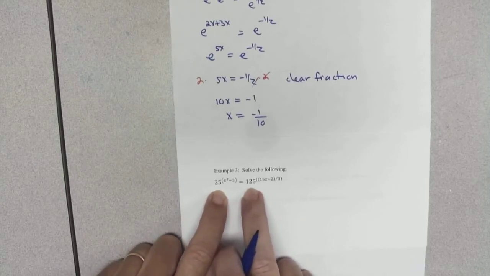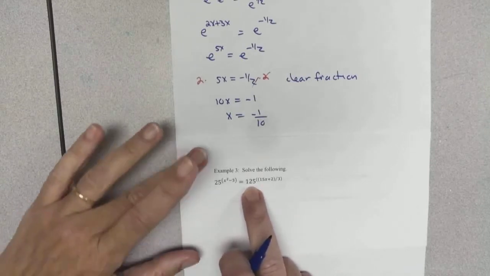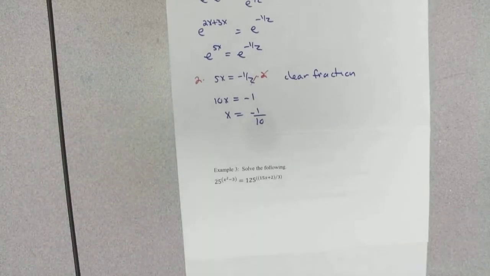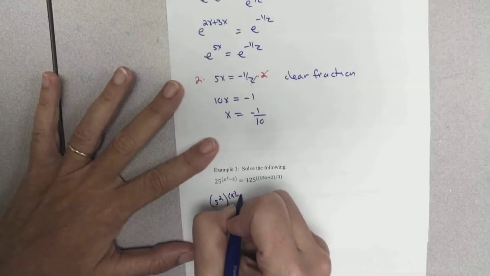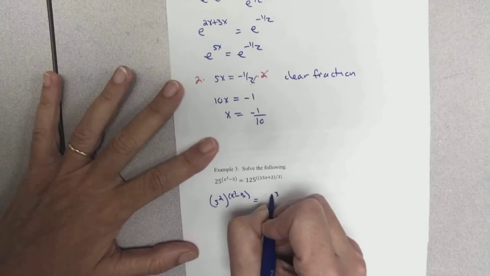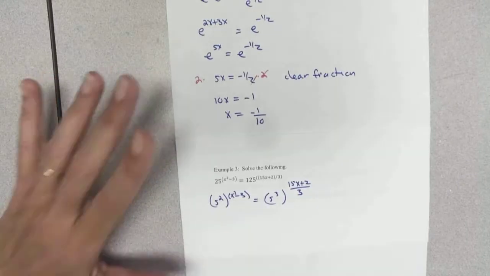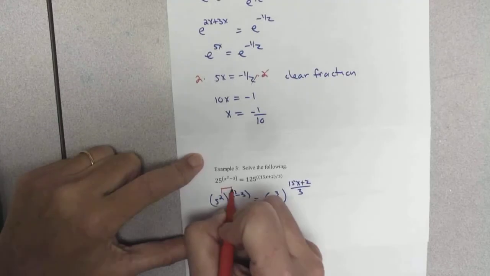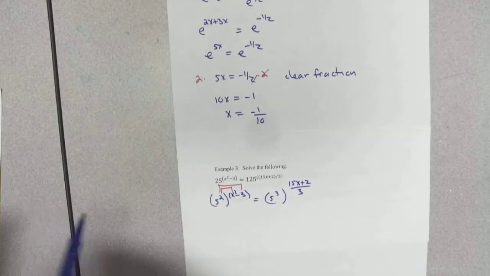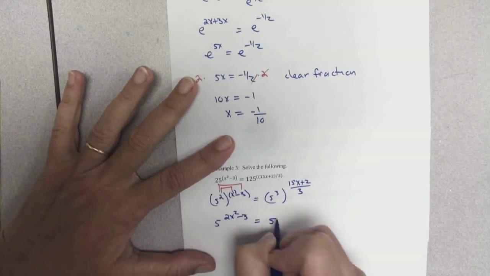There is not a direct relationship between 25 and 125, meaning I can't say 125 is 25 squared or something like that. But they both contain a relationship to 5. 25 is 5 squared, and 125 is 5 cubed. I'm going to rewrite that exponent that way. Simplify the exponents. Exponents to exponents, we multiply. So that's going to be 5 to the 2x squared minus 3 equals 5.